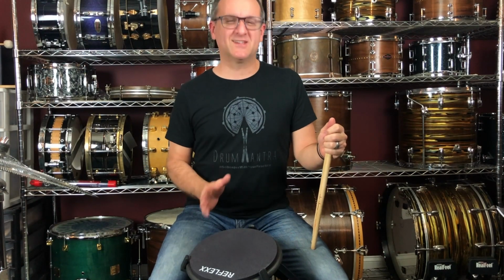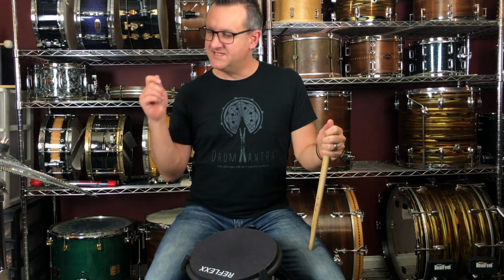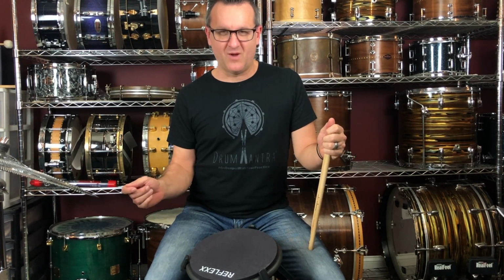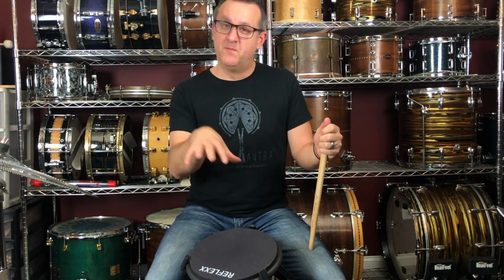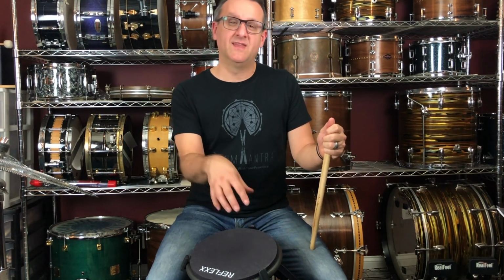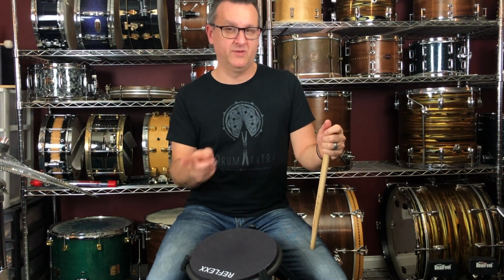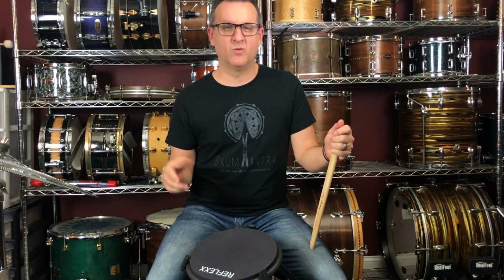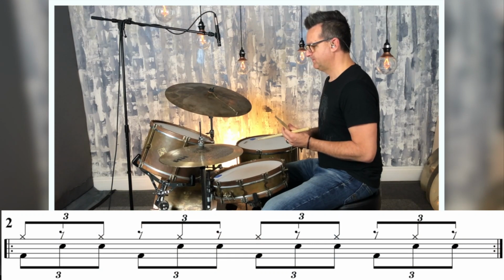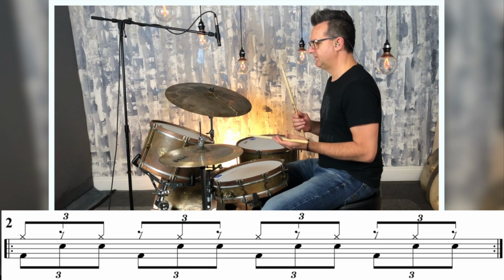Okay, great. Let's go to the next ride cymbal variation. This is every other eighth note triplet with the right hand, so it's basically a 2-note grouping. The challenge is the right foot and the left hand are playing a 3-note grouping. Kick, snare, snare, kick, snare, snare, kick, snare, snare, kick, snare, snare. The right is playing triplet, triplet, triplet, triplet, so it's every other one. Let's give that a try real quick. 1, 2, 3, 4.